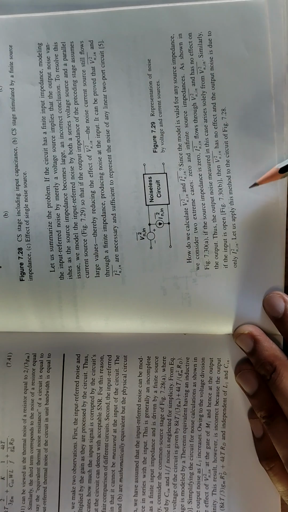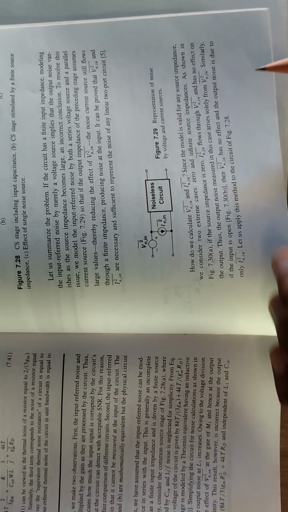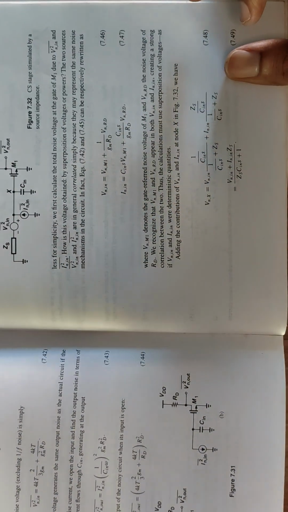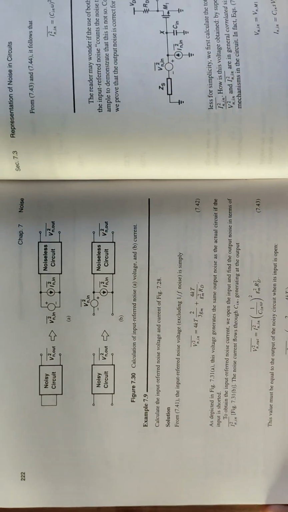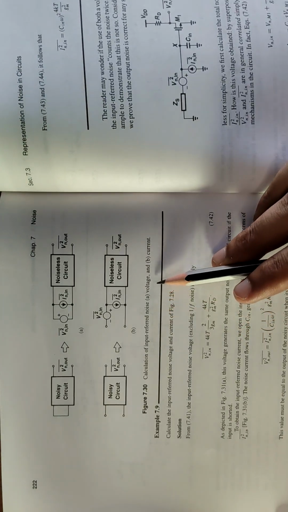Let us apply this method to the circuit of the figure. Here you can see the figure, calculation of input-referred noise: A, voltage and B, current.